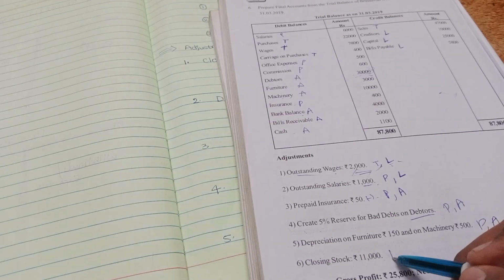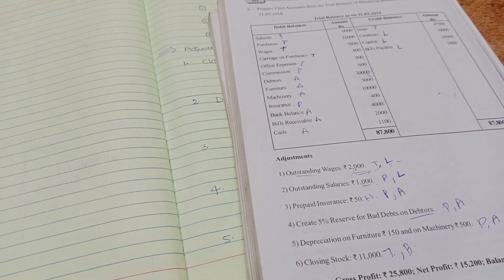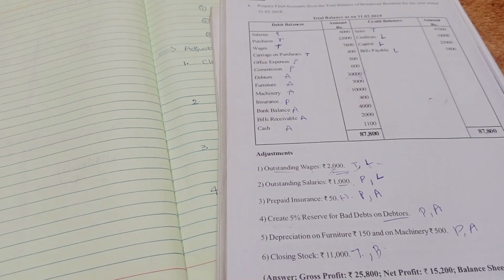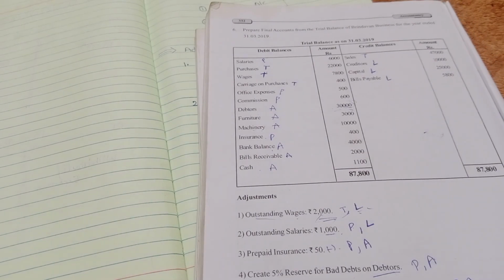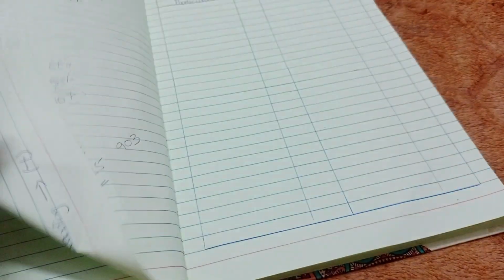Closing stock, as I have said, is trading account and balance sheet. Okay students, so like this you will get the answers. After finishing like this, you need to draw the pro formas.